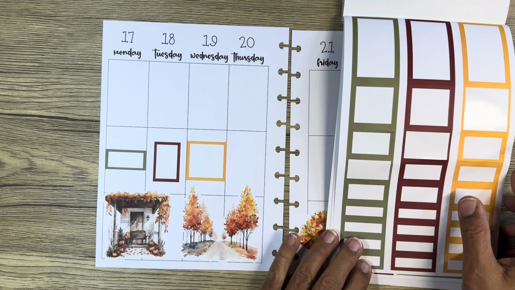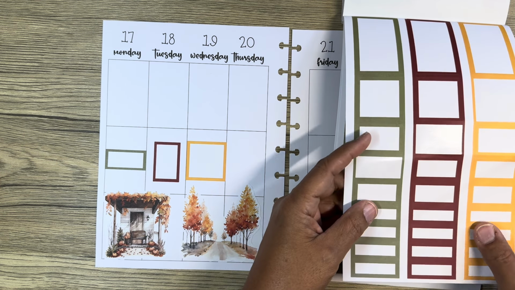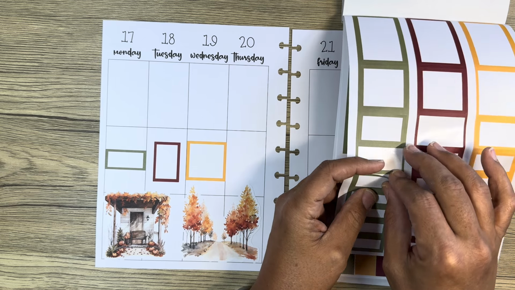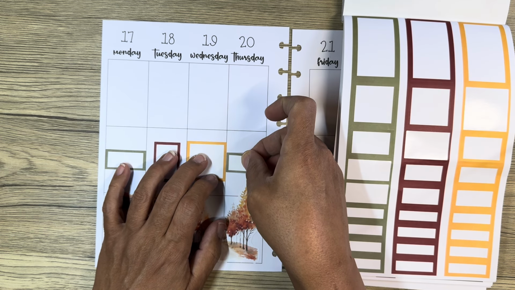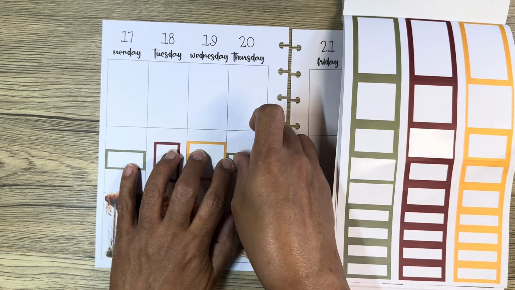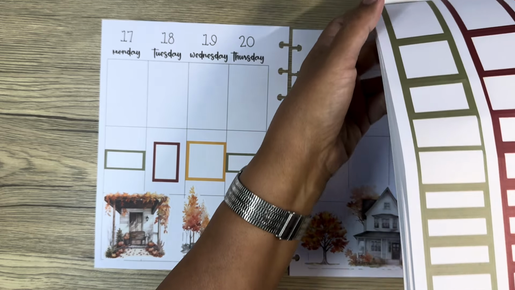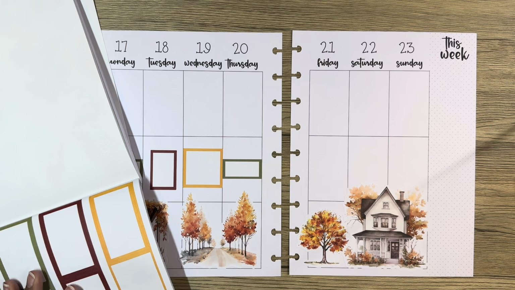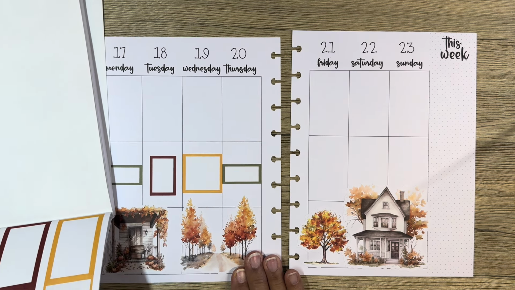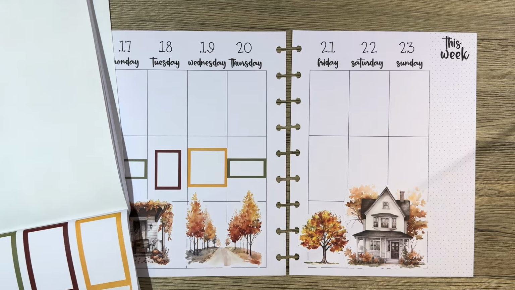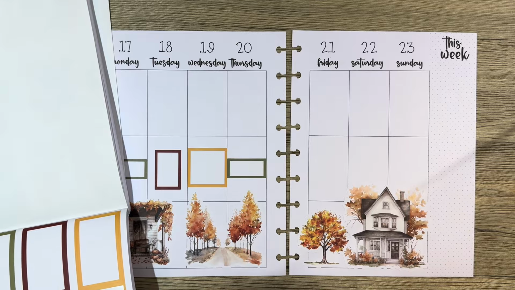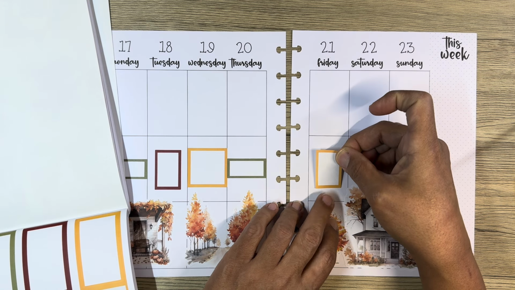Then Thursday, we go back to the green, and I think I can use again a small one. So then we're going to use yellow for Friday. Friday is also a small box day, but I kind of want to do another situation where it's sideways, like so.